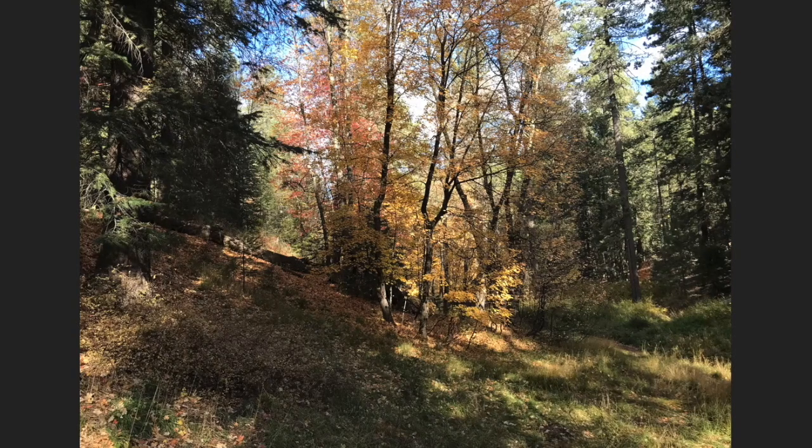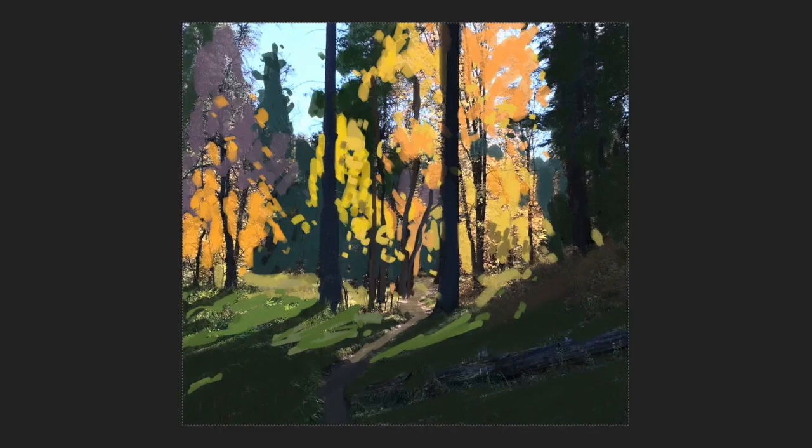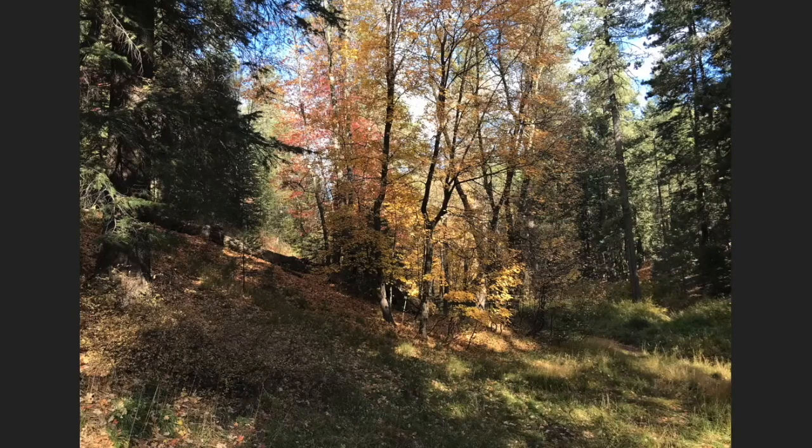I have a dark focal point of these yellow-orange trees and a lighter background. Here I had a darker background, lighter yellow trees, and then dark foreground. So I'm going to focus on keeping the background lighter and the foreground darker. Now to make that lighter background stay in the distance, I have to mute it slightly.